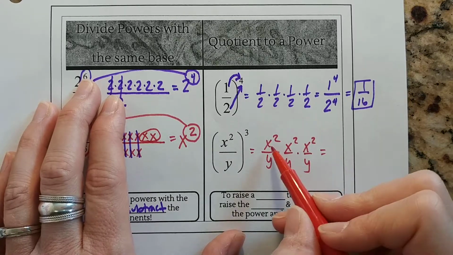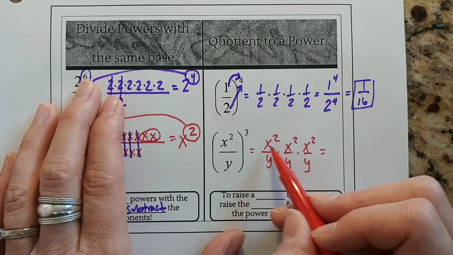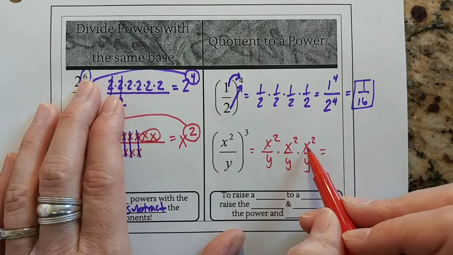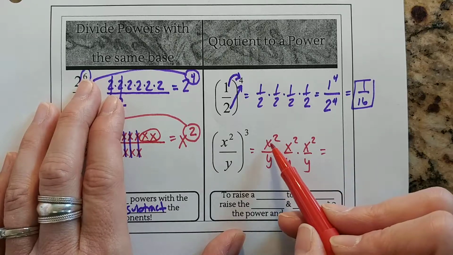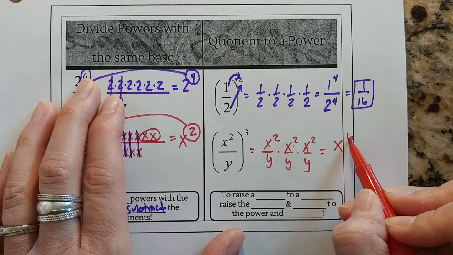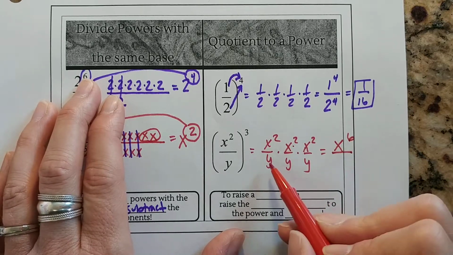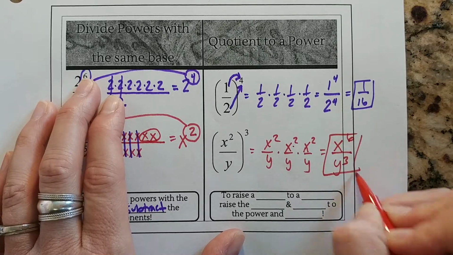All right. If you notice here, I have x times x times x. I have the same base, right? And I'm multiplying. We know that we can add the exponents. I mean, you know this is x times x times x times x times x times x. Well, that would be x to the 6th. And then, down here, y times y times y would be y to the 3rd. And that's as simple as I can get.